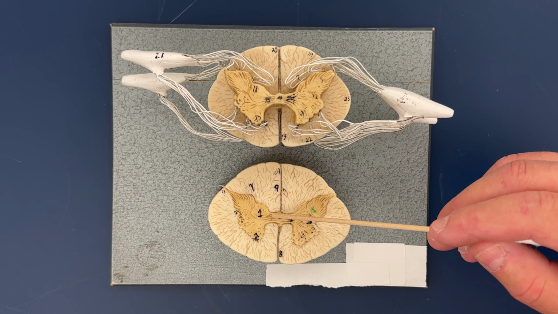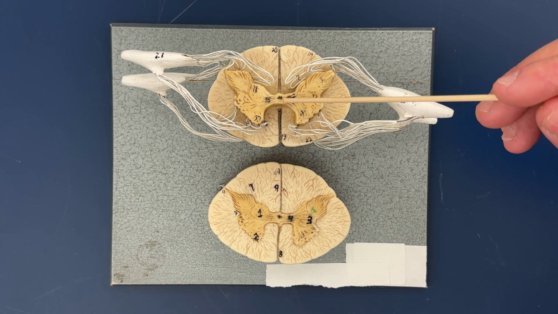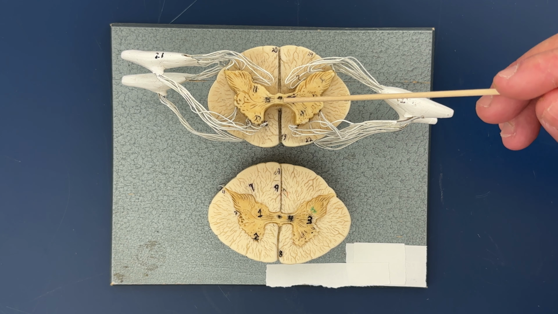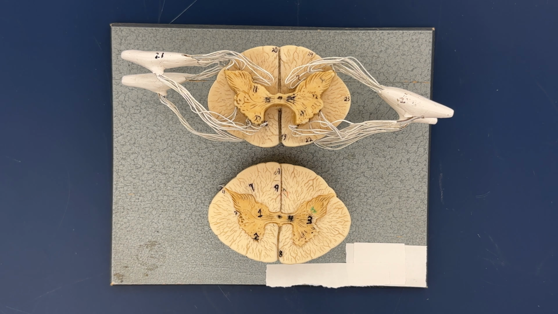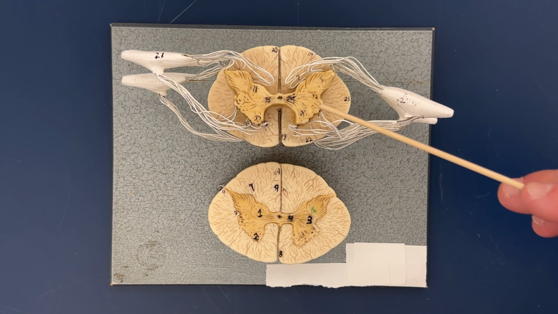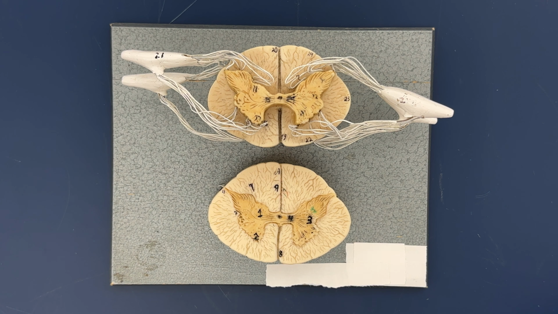We can see that gray commissure here as well. Right in the middle of the gray commissure, we have this central canal, which is a hollow tube that essentially runs vertically through the spinal cord. So we see that central canal here and here.